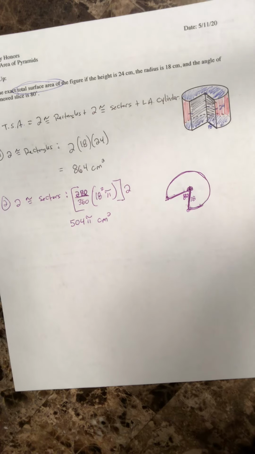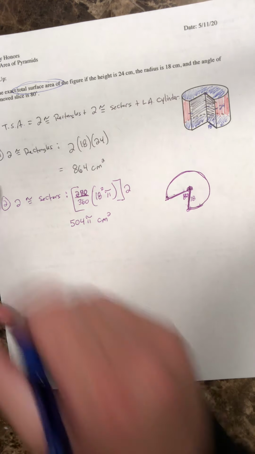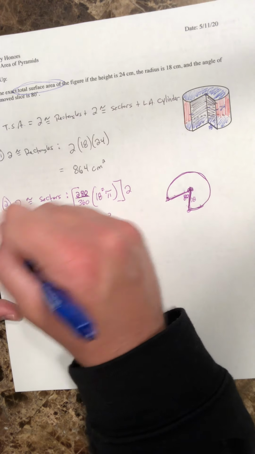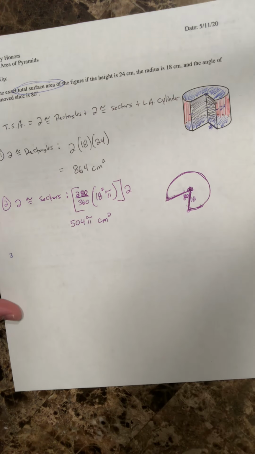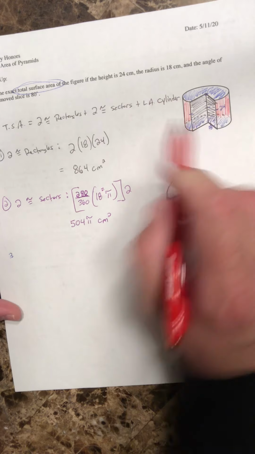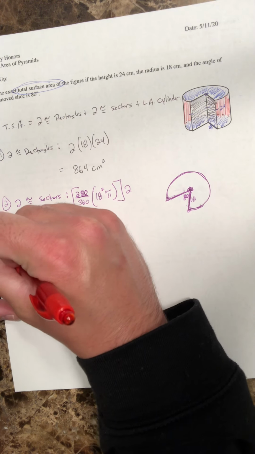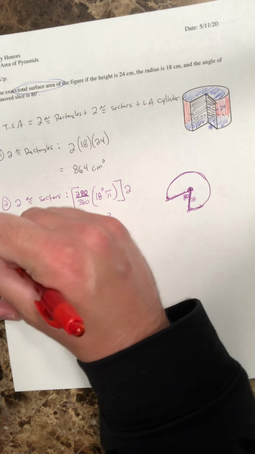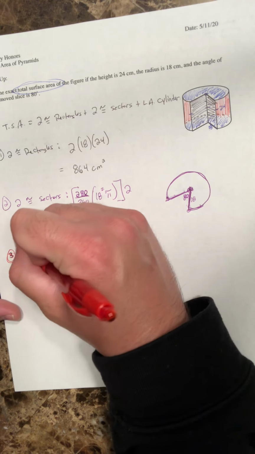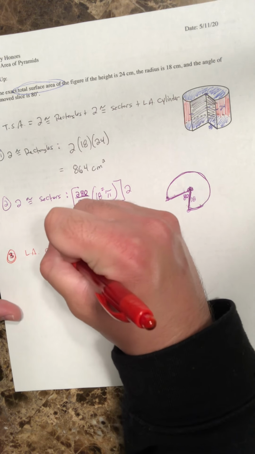Okay, the last thing that we have to calculate, I'll switch colors one last time, is the lateral area. I'll use red because it's red. So step 3, we want to determine the lateral area of the cylinder.